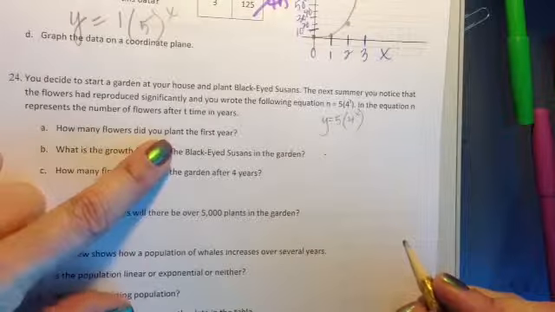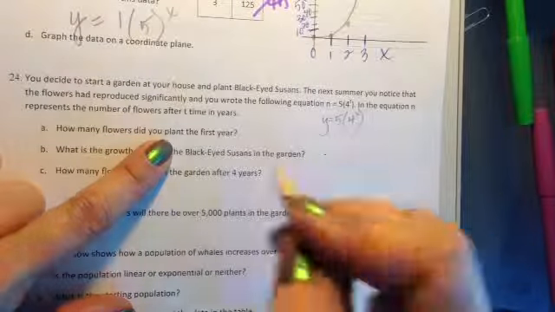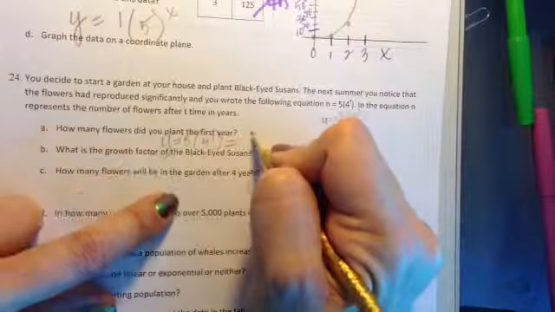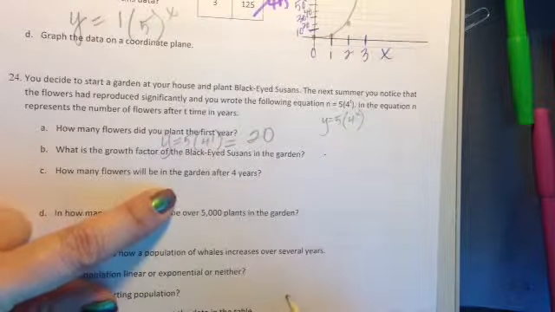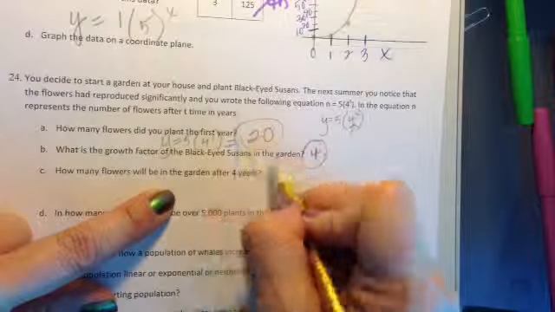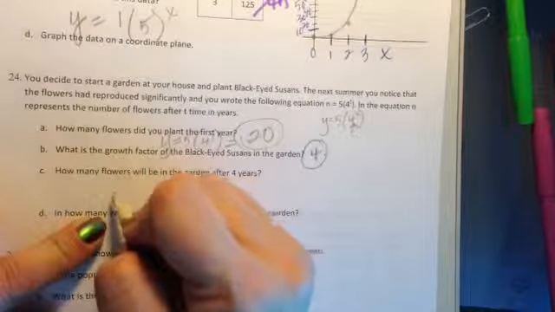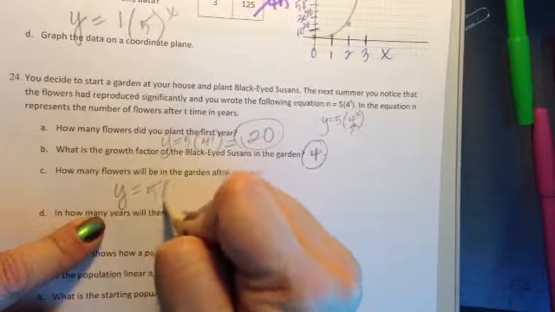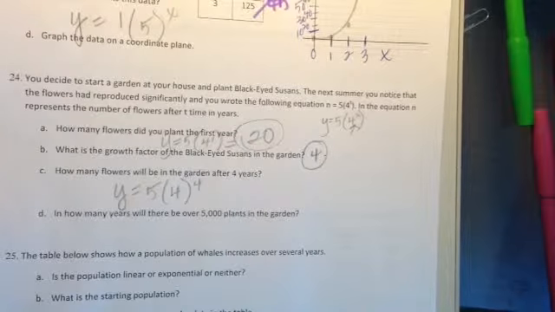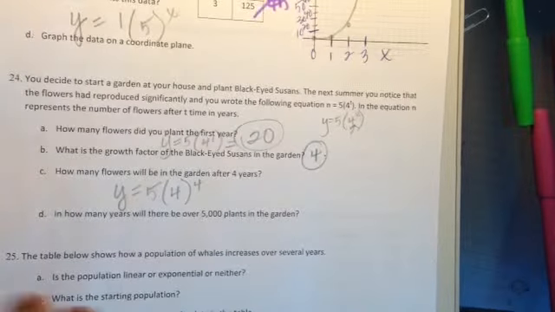According to this, how many flowers did I plant in the first year? Y is equal to 5 times 4 to the 1 would be 20. The growth factor for the black-eyed Susans is the B value. It's 4, so they're quadrupling every year. How many flowers will there be in the garden after 4 years? 5 times 4 to the 4th. I can put that exponent on the inside or outside. I just noticed that I'd put it there.